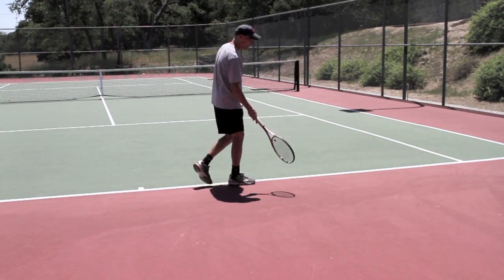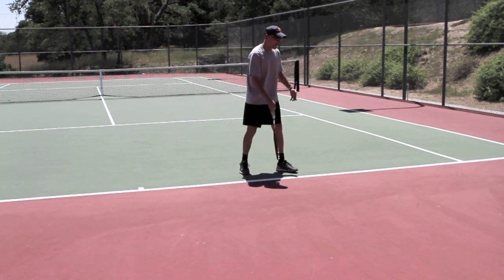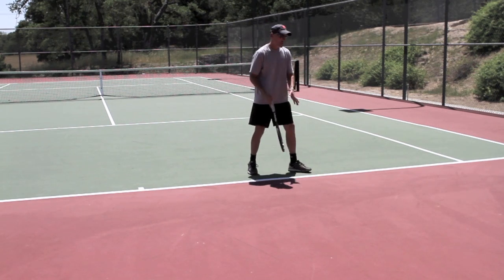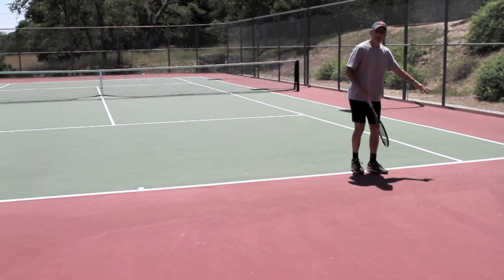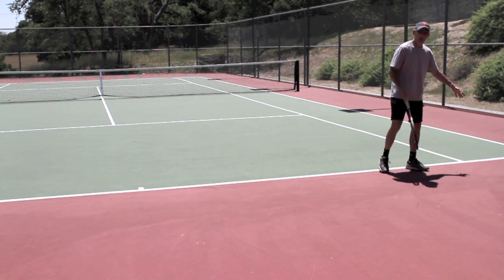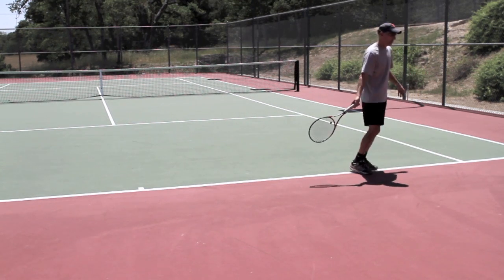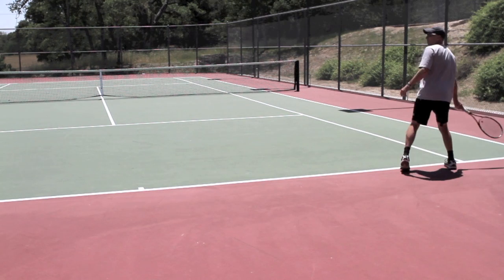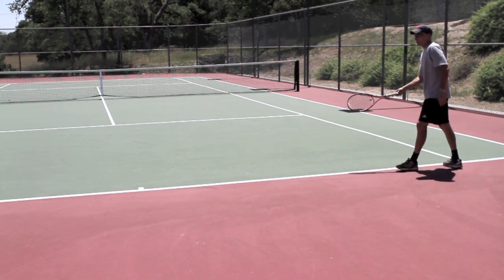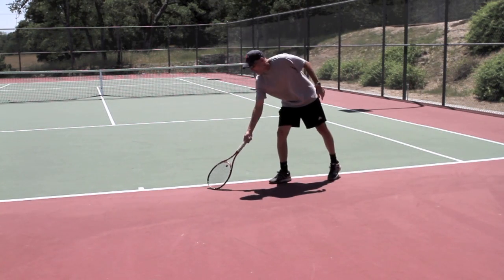It's that point somewhere over here where I'm no longer on the offense. I'm moving into this neutral area. And I'm neutral because I'm farther away from where I want to recover to. So if my opponent drags me over here and I need to hit the ball back cross court, my recovery spot is somewhere around here.